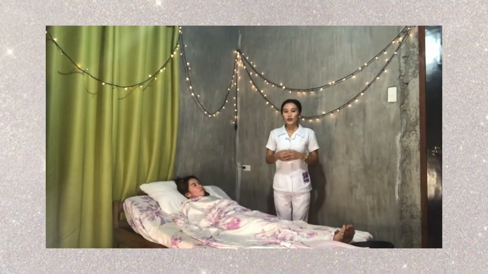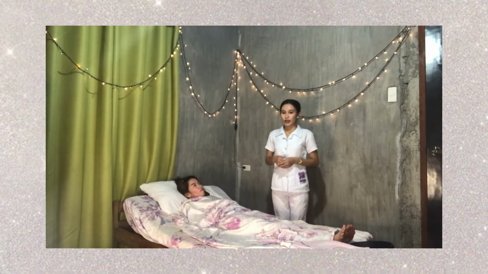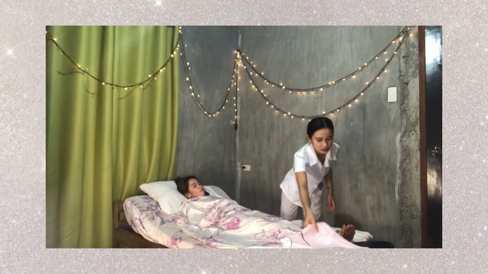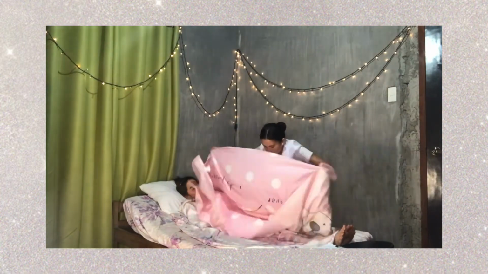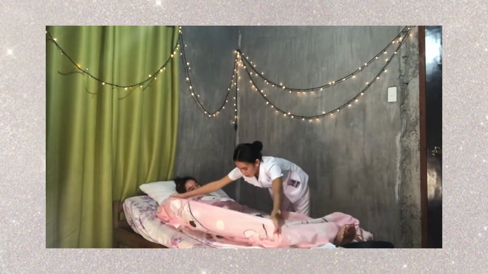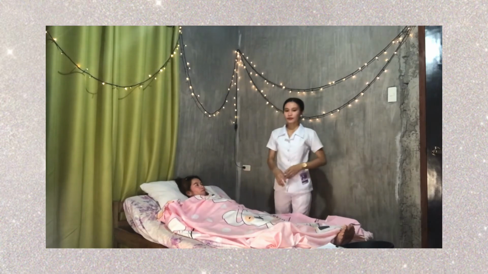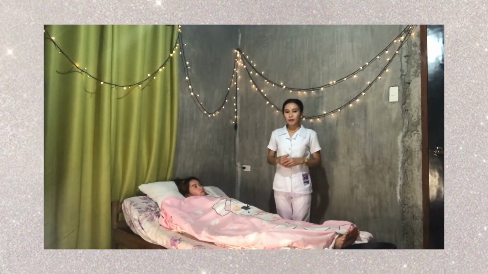Now raise the bed to a convenient working height, then lower the side rails and assist the patient to the side of the bed. Place the bath blanket over the top of the patient, then remove the soiled top sheet beneath and place it into the hamper. Now assess the patient's skin and other factors, then remove the patient's gown.